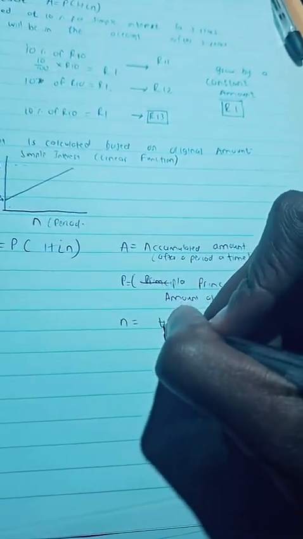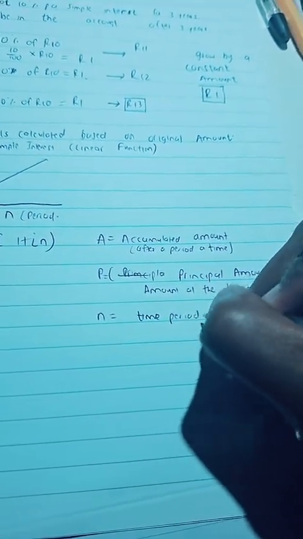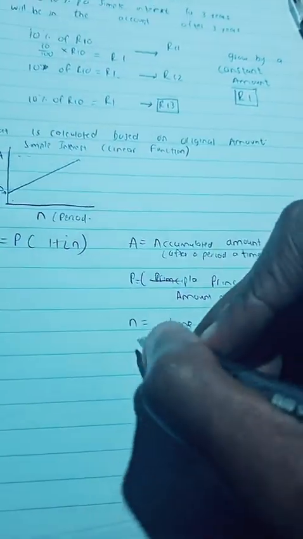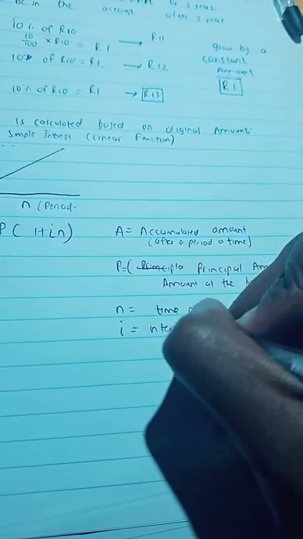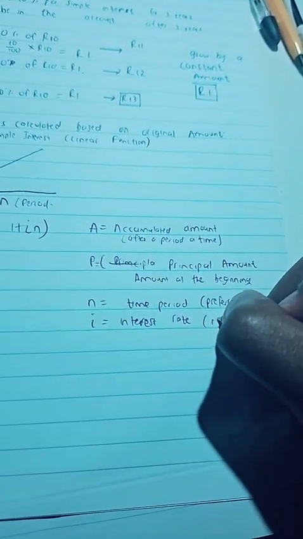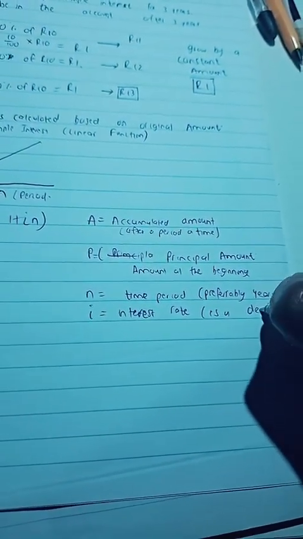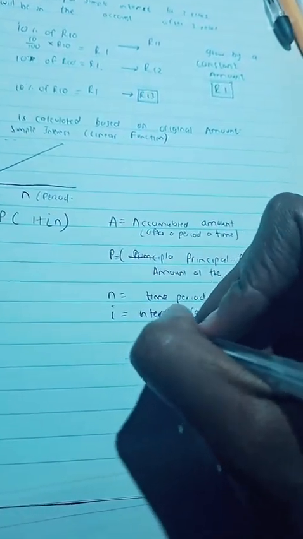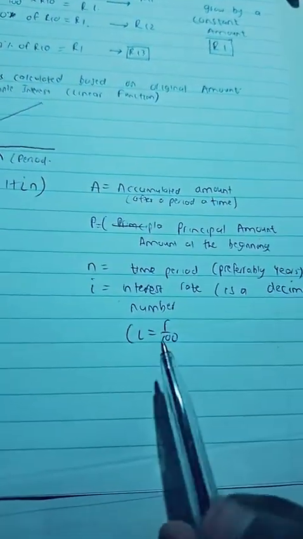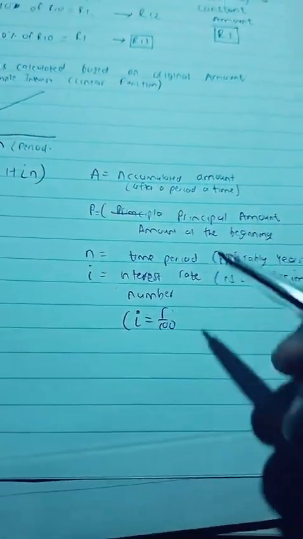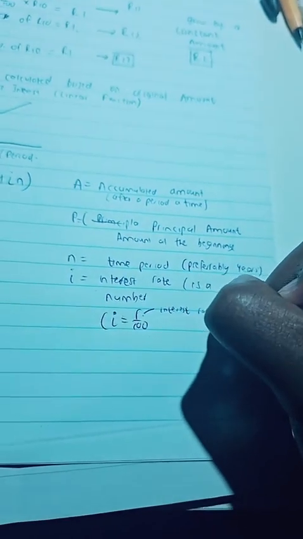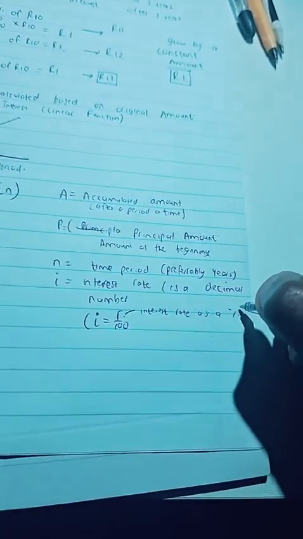N represents the time period, and preferably in years for this formula. And then I is our interest rate. But this interest rate, guys, is a decimal number. Not a percentage, a decimal number. So we actually use this formula where we say the small letter I is equal to R over 100. This R here is the interest rate as a percentage.